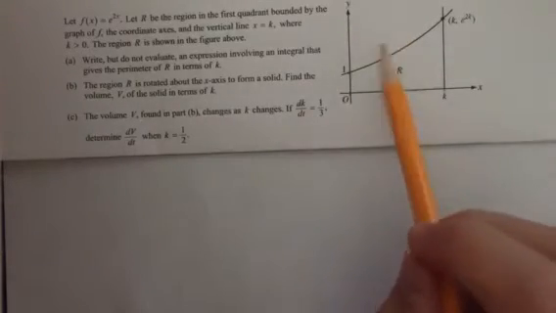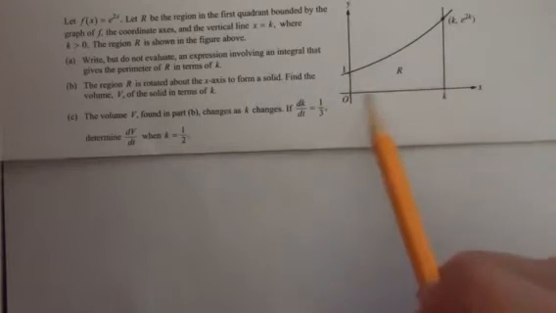Part B says the region is rotated about the x-axis to form a solid. Find the volume V of the solid in terms of k. So this region is being rotated around the x-axis. That means that the volume of the rotated figure is going to be the sum of each of these areas formed by the circles here.